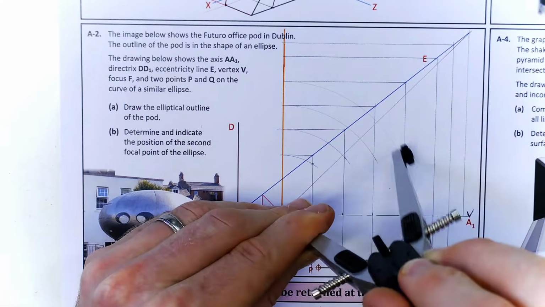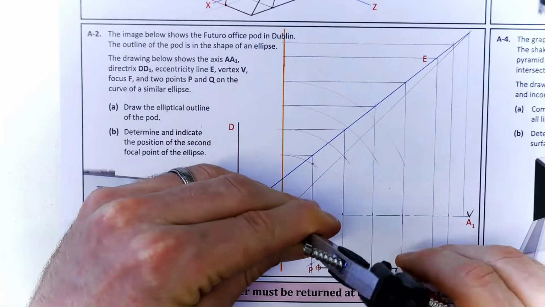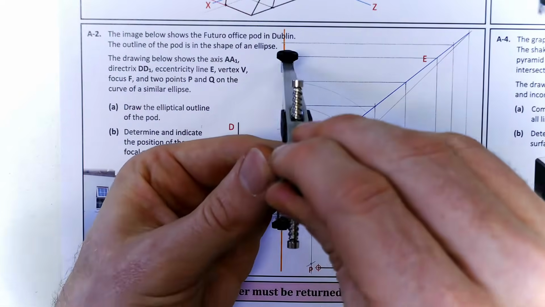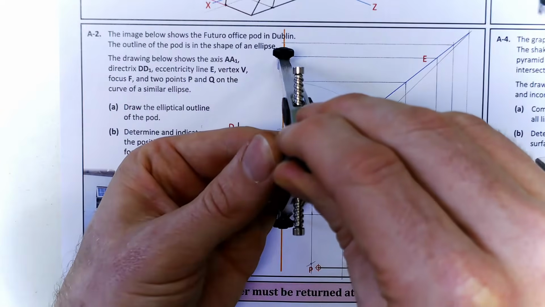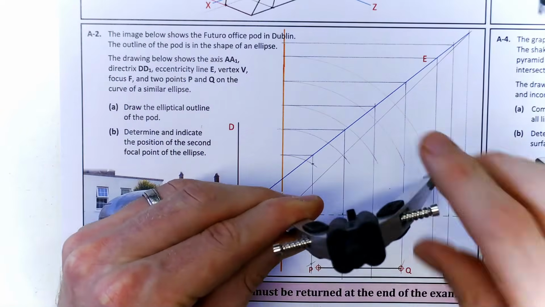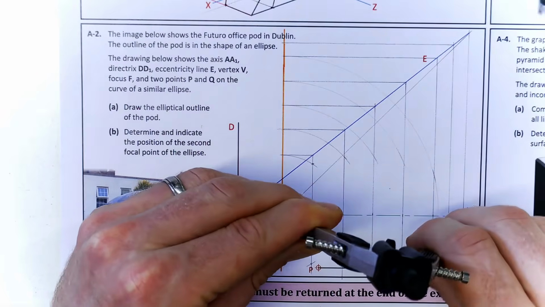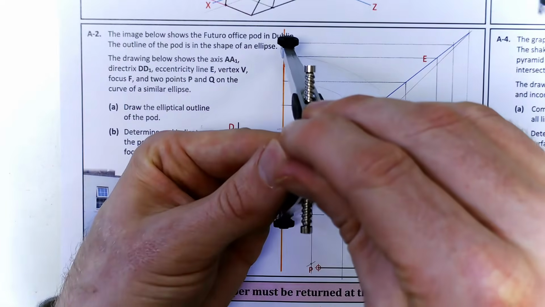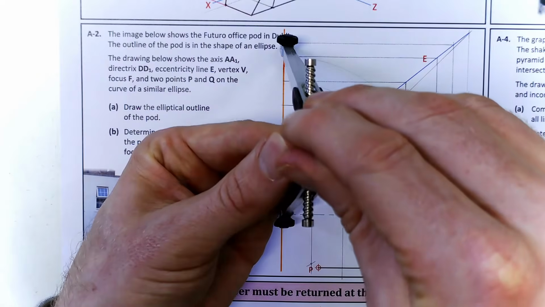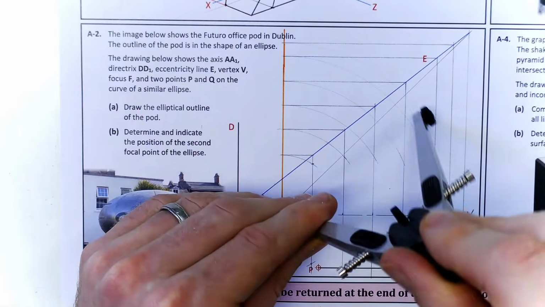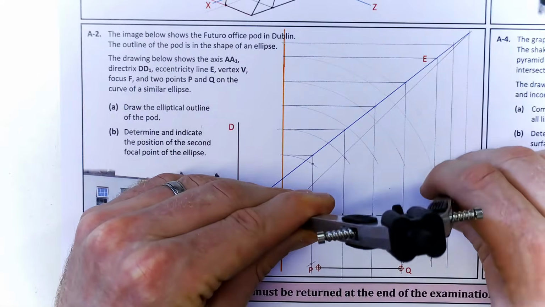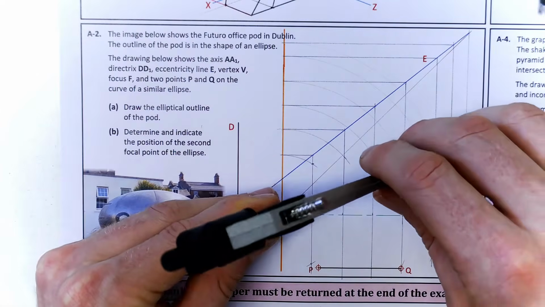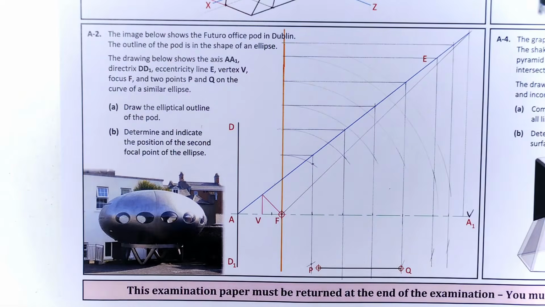Point, and look, it's actually going to be bang on Q there, we can see. So Q is a point. We'll go up again. Swing it down. Found a point there, and while we're at it, we'll find a point on the far side. And then my point closer to V, just to give us an accurate curve and find it on both sides. So we've got these points now.